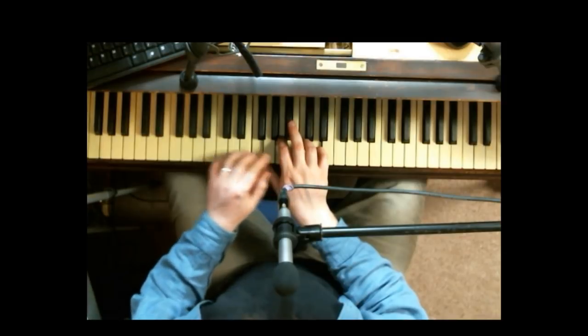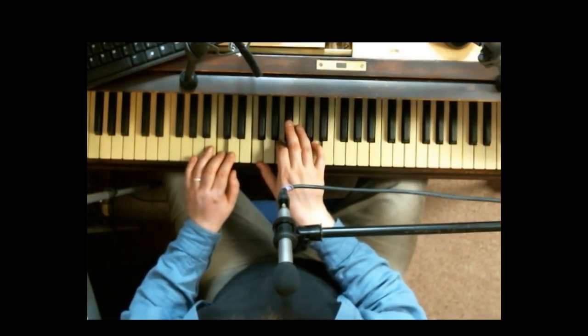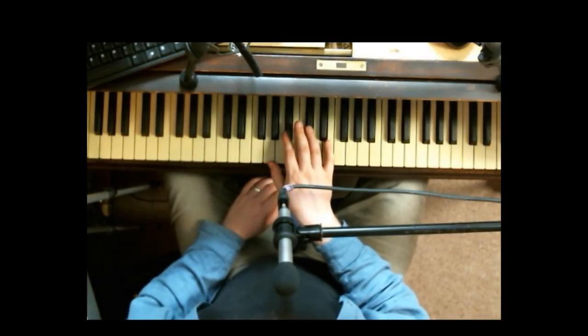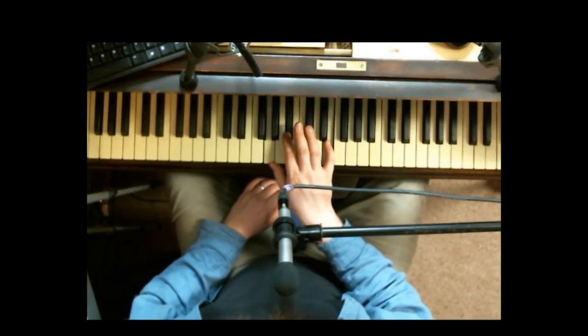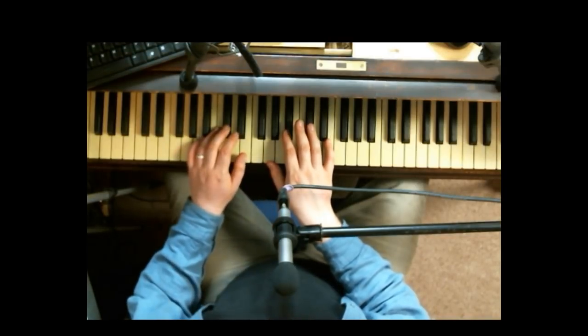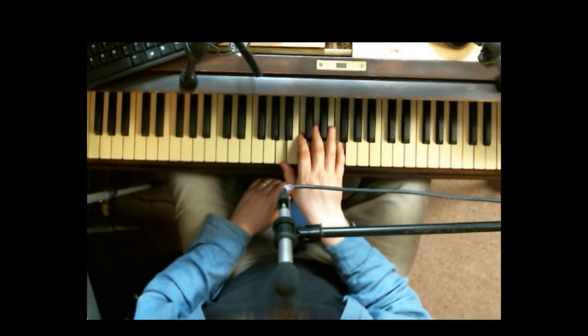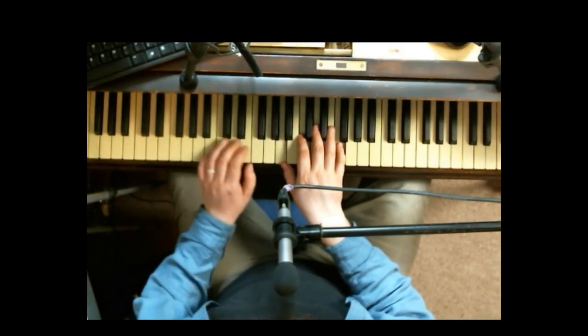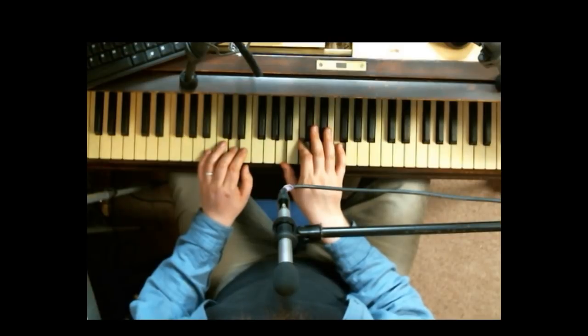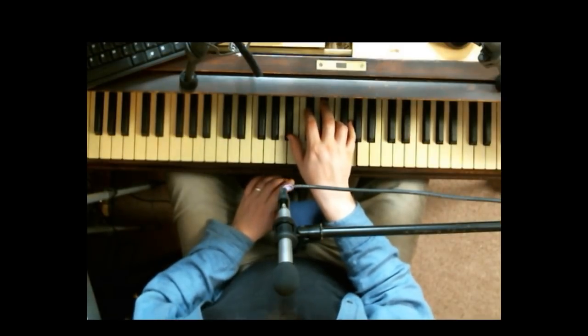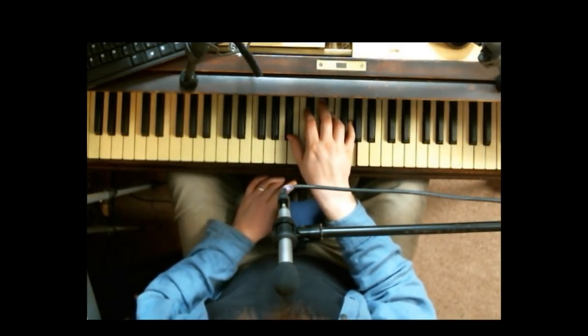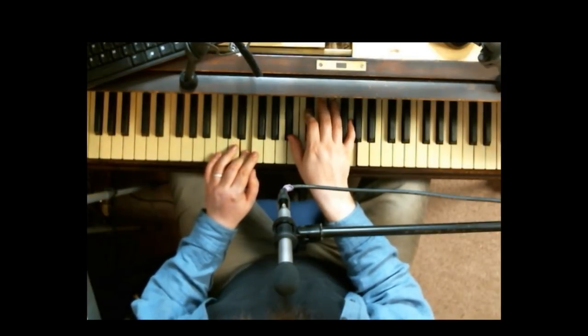So we're going to take the C and drop it. And then on this diminished chord, we're going to take our D flat and drop it. And then on this 6th chord, we'll take our D and move it down. On this diminished, we're going to take our E and move it down.